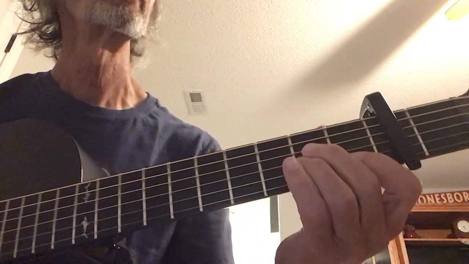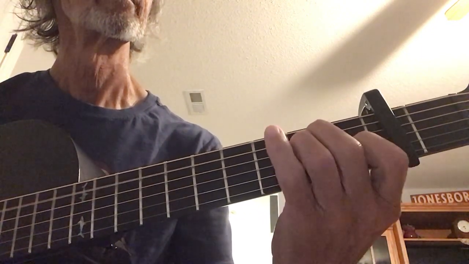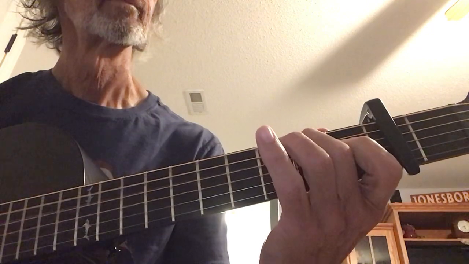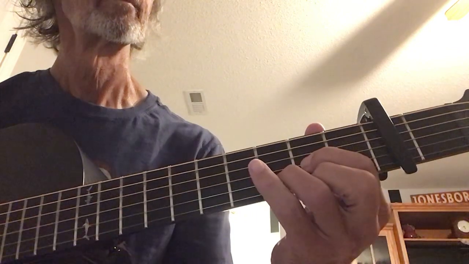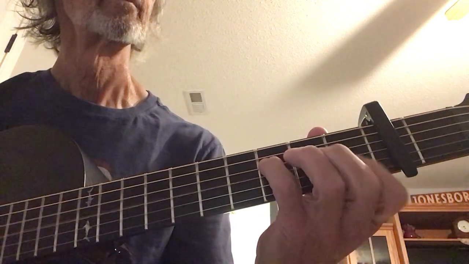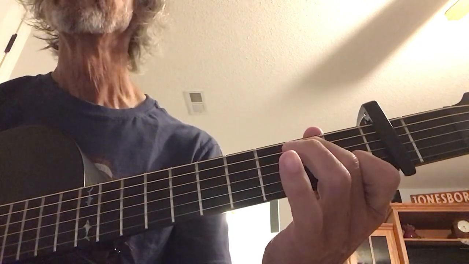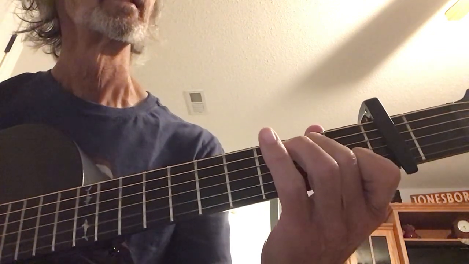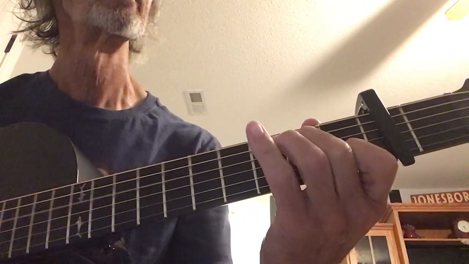From the beginning to there. Starting to hear how that comes together. And then once again, we have that same rhythm, trying to hold the C chord as much as possible.